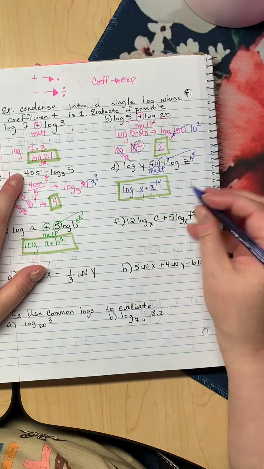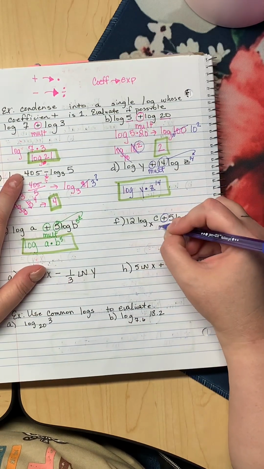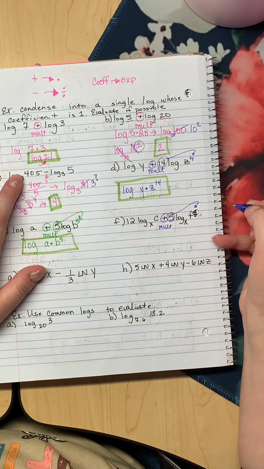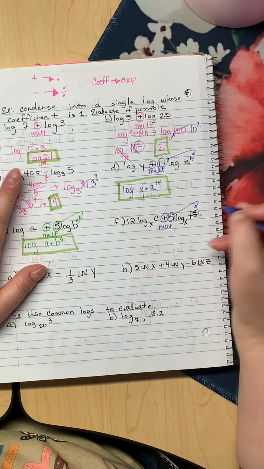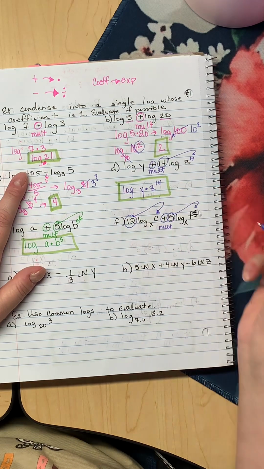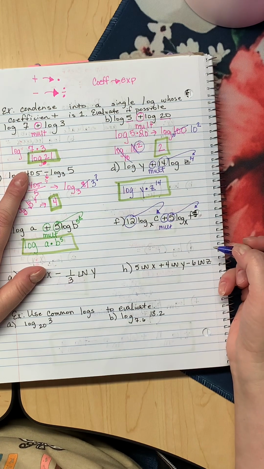Let's look at part F. Same thing pretty much. The plus sign goes to a multiply. This 5 coefficient goes up on the F as an exponent. This 12 coefficient goes up on the C as a 12 exponent. And then let's write our answer.